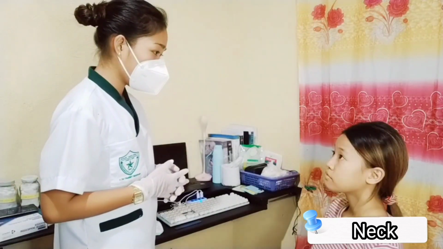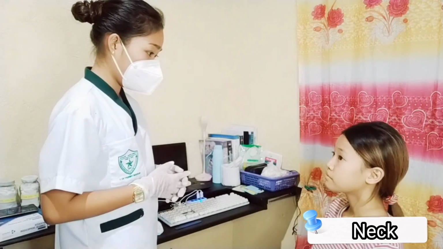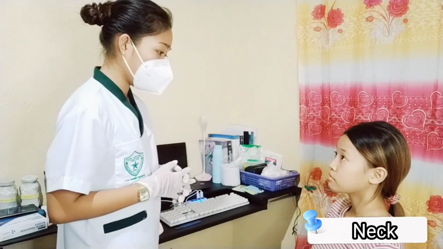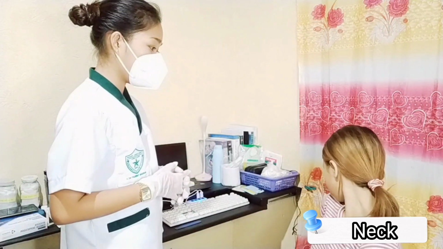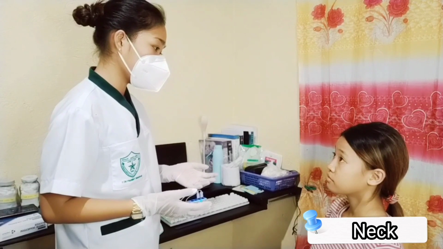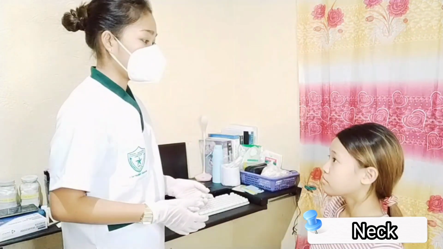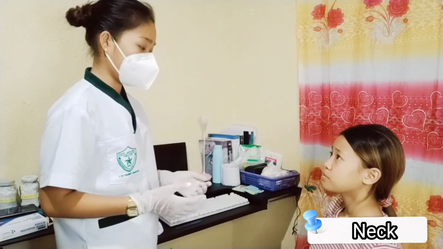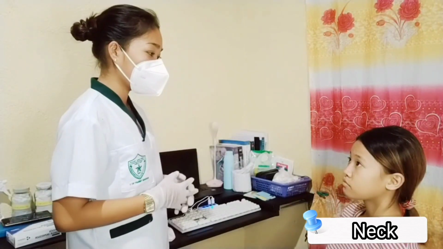So now we can invite our client to show the range of movement of her neck. May I invite you to touch your chest using your chin? Your shoulder using your chin? Kindly touch your shoulder using your ears. Do you feel any pain or discomfort? No. Okay. Can you move your head like this?